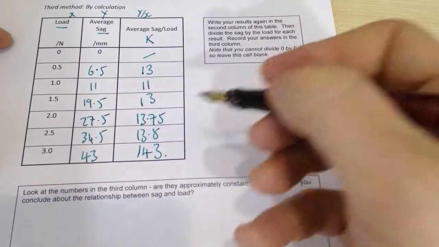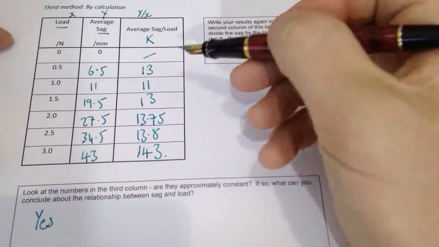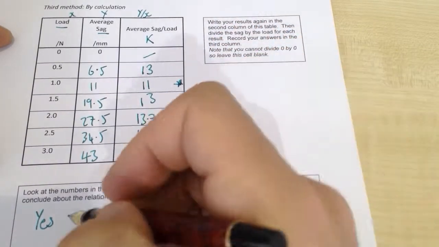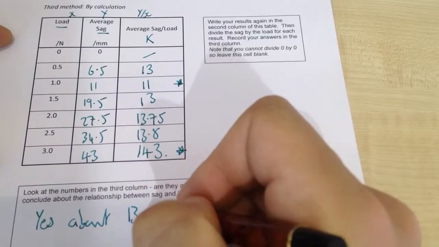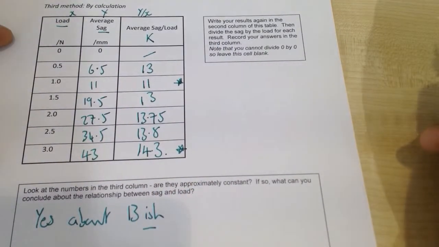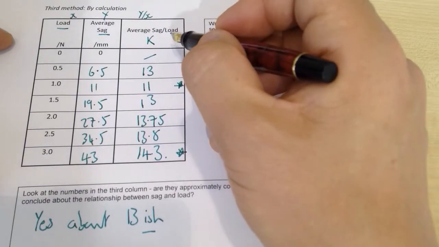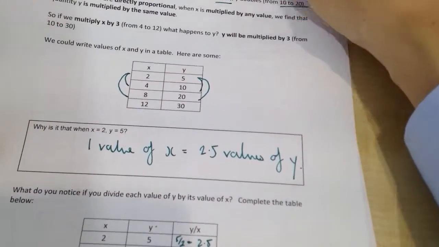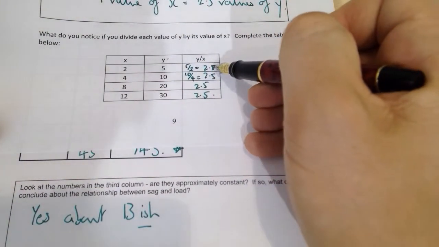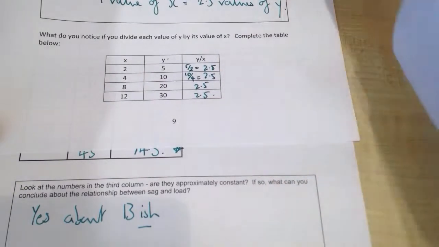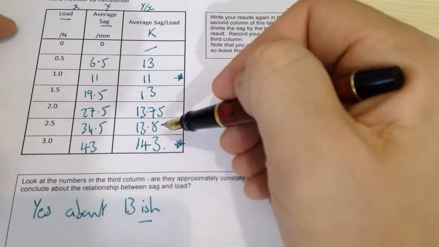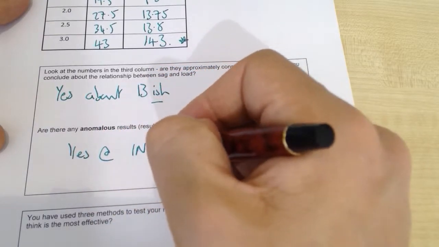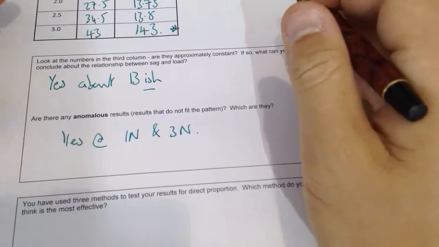Do they look approximately constant? Well, I'd say yes. And you're not going to get them identical. This isn't a mathematical exercise, it's a physics exercise. Other than the 11 and the 14, it's about 13-ish. So if the constant of proportionality is the same, then it's directly proportional. Are there anomalous results? Well, yes. At 1 Newton and 3 newtons, I think they look a bit dodgy.